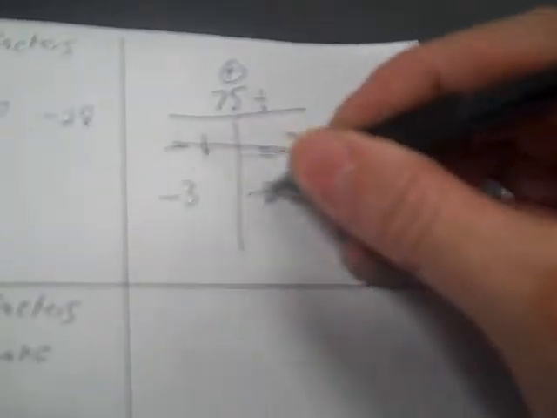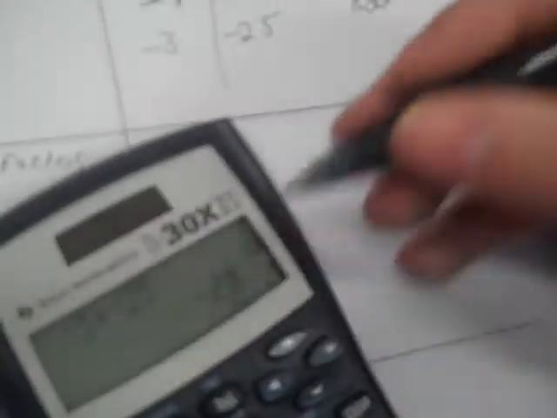3 and 25. Remember, you need them to be the same sign because you have a positive, so we'll start with them both as negatives. And then I add negative 3 plus negative 25. That's negative 28. So I got the right number and the right sign. This is my answer.